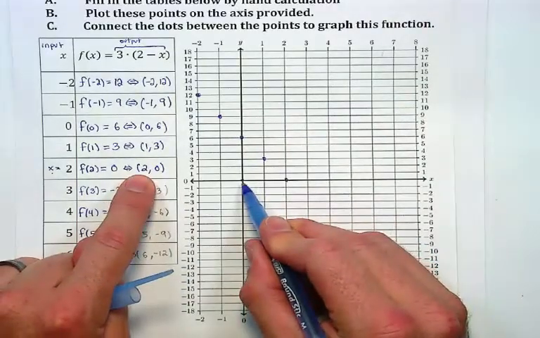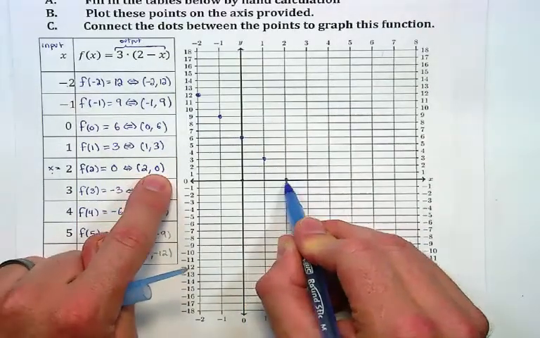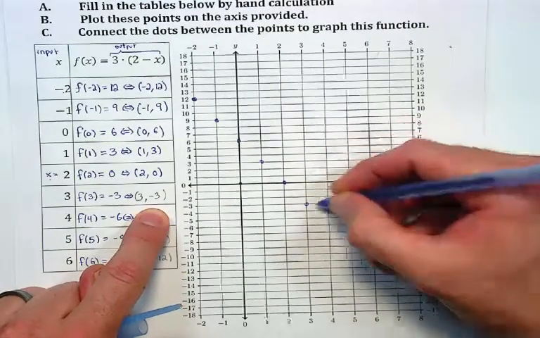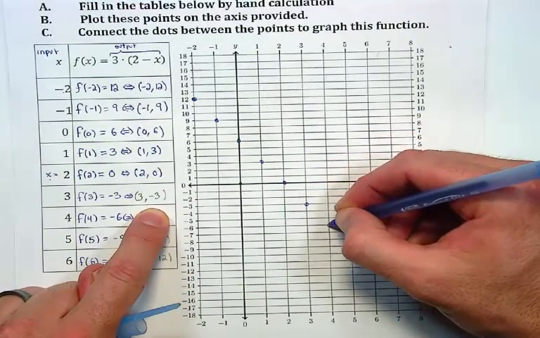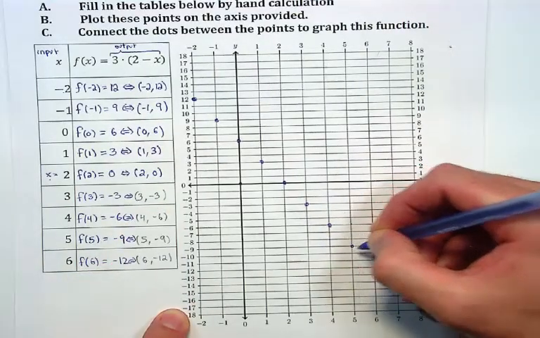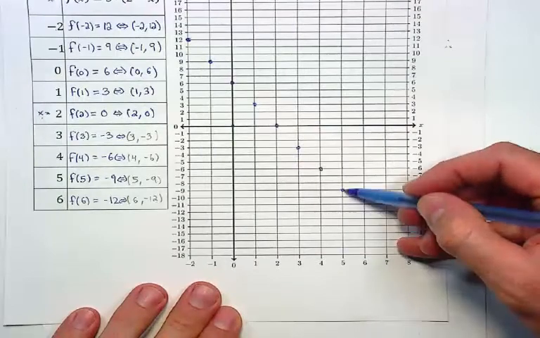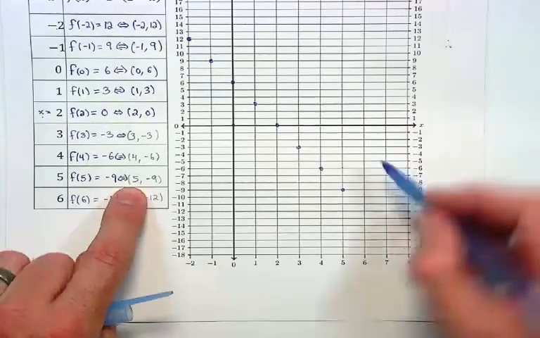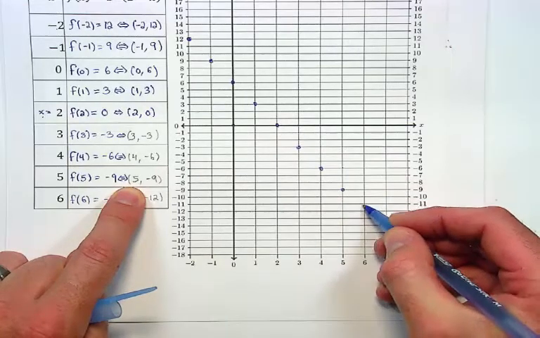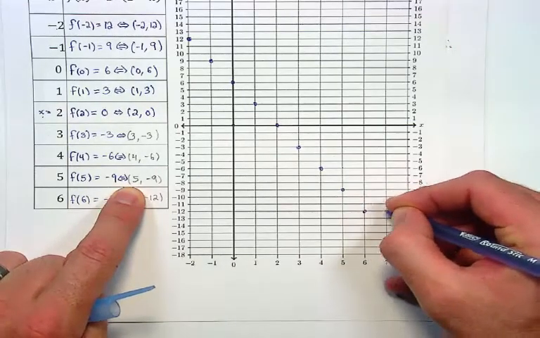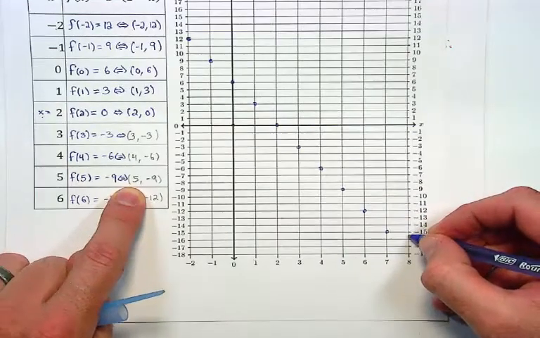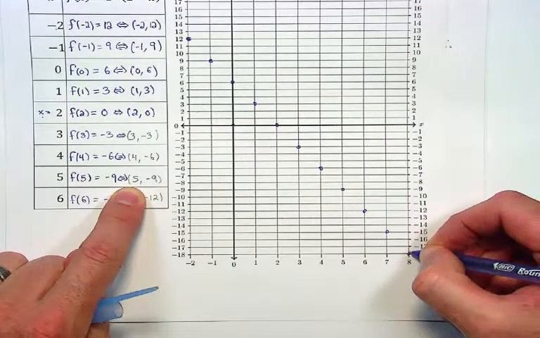Indeed, the point x equals 2 has output 0. Let's keep going. 1 over, 3 down. 1 over, 3 down. The x value 5 correlates with the y value -9. 1 over, 3 down. And just for giggles, we'll go 1 over, 3 down once more.